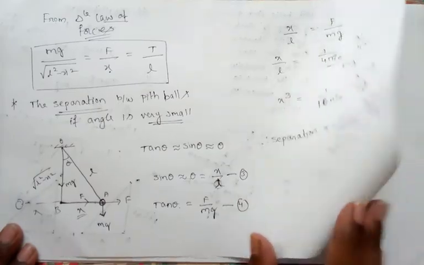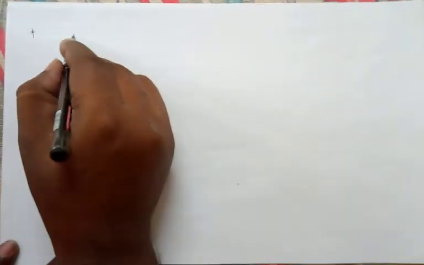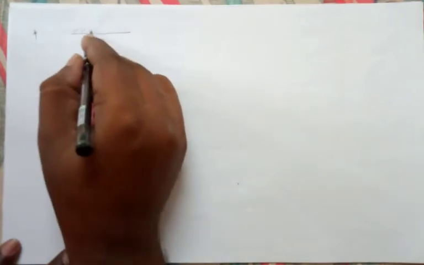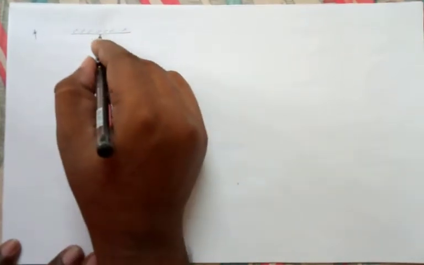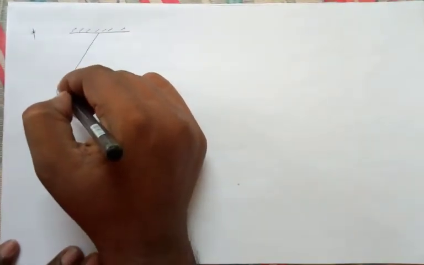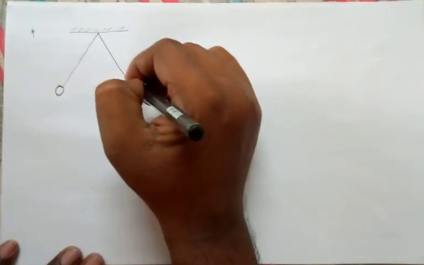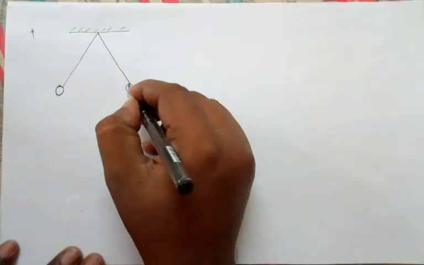Here we have one more result based on the same case. What they will ask is this: initially they kept the two charges in air or vacuum medium.